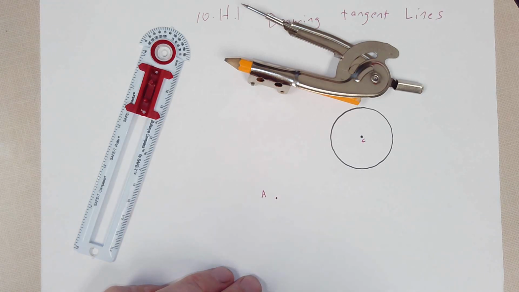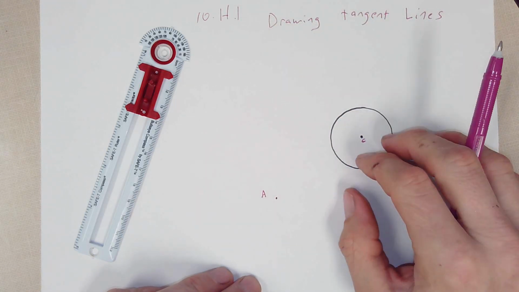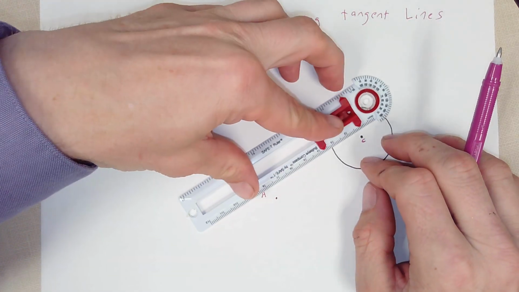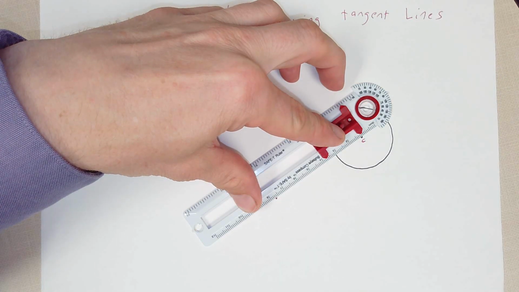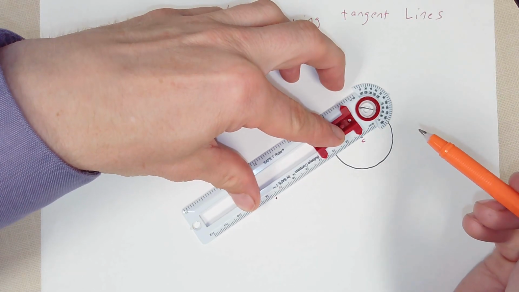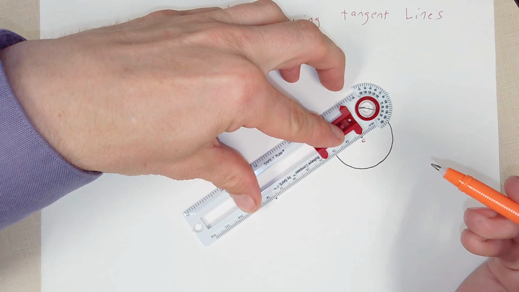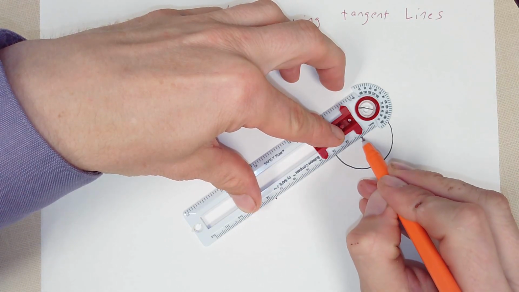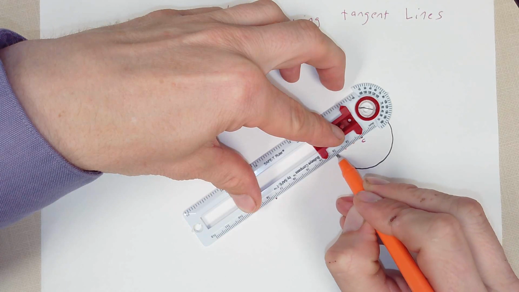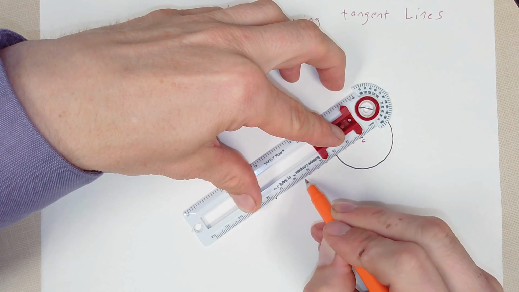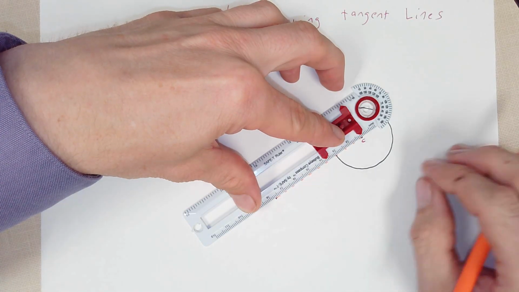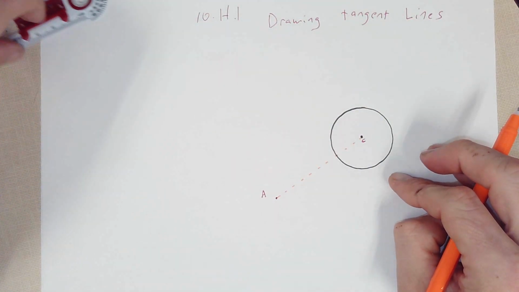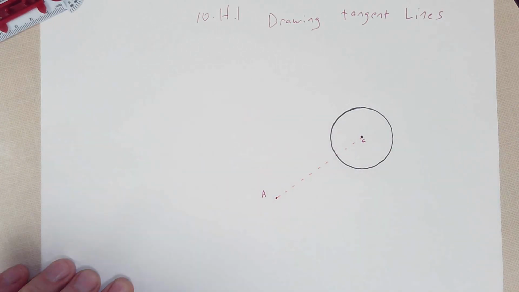Okay, so the first step is to take your straight edge and draw a straight line. I'm going to use orange because my tangent lines are going to be burgundy, and I'm going to make it like a dotted line. Okay, and that's my straight line. I'm going to use that as a reference for later.